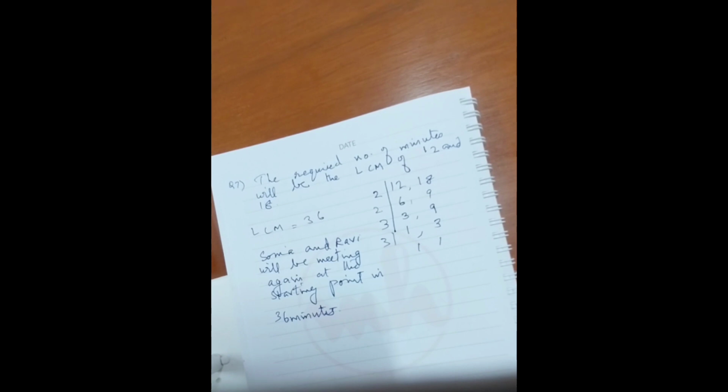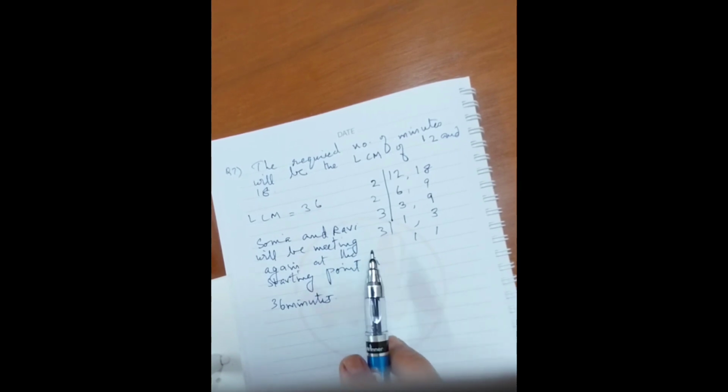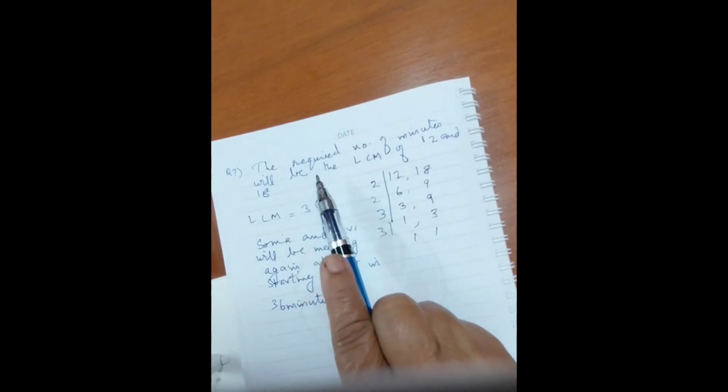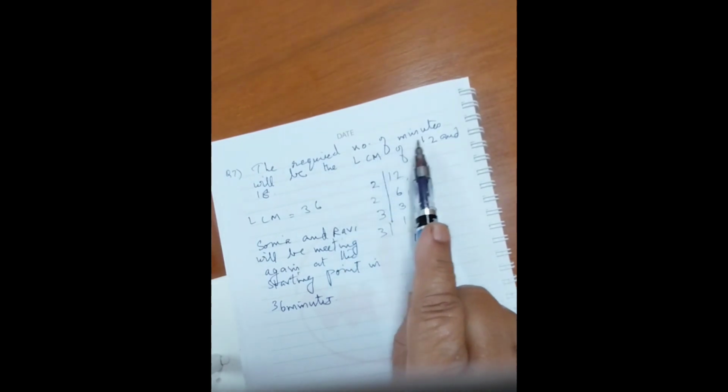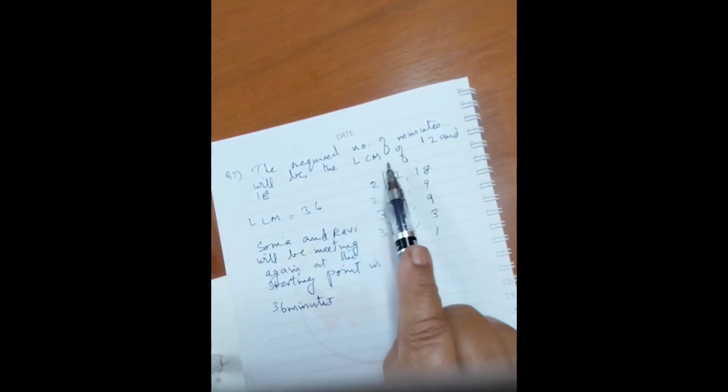Definitely, because the time they are taking is different, they may be running at different paces, but at some point of time they will meet again at the starting point. Here, the time after which they will meet again at the same starting point is given by the LCM of 12 and 18.